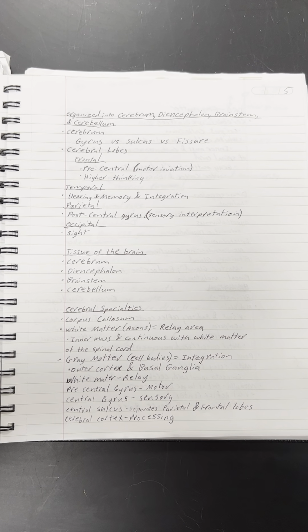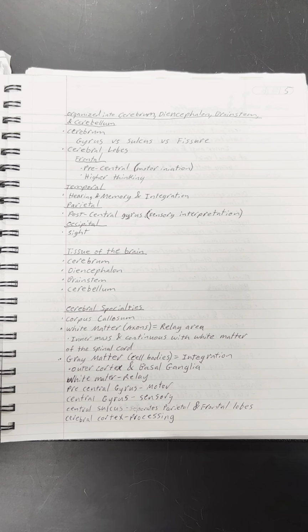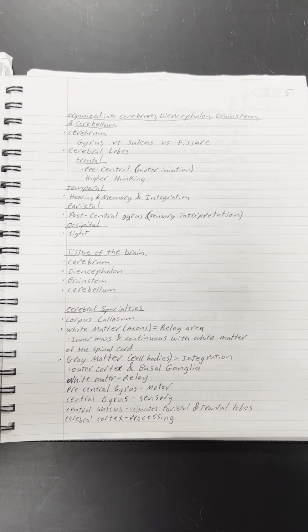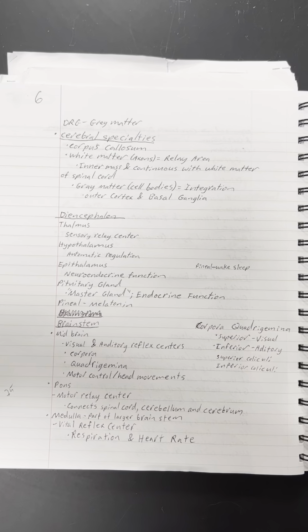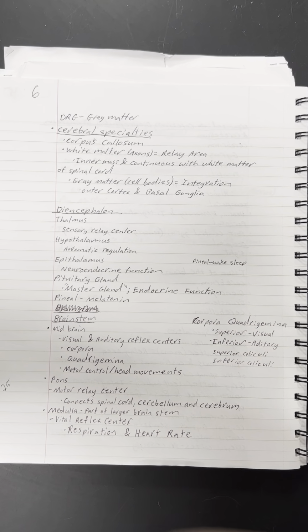Central sulcus separates the parietal and frontal lobes. Cerebral cortex has to do with processing. Gray matter.